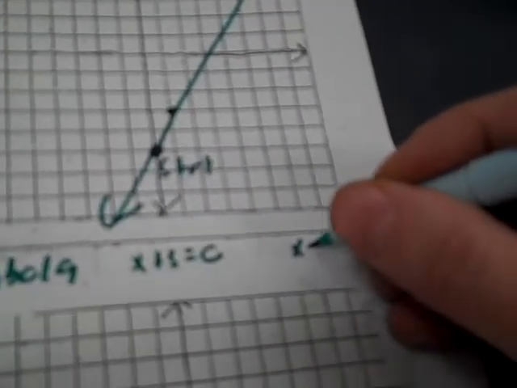Okay, next one's a parabola. But there are 2 parentheses. So right here is where I want to be. So I make my table. I set each parentheses equal to 0. So x plus 3 equals 0, and x minus 5 equals 0.